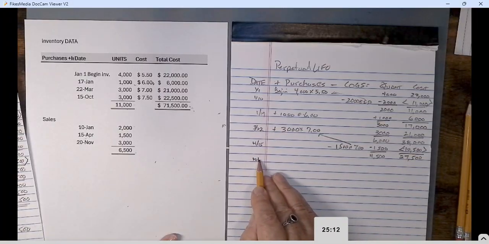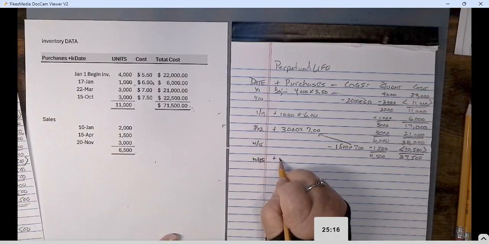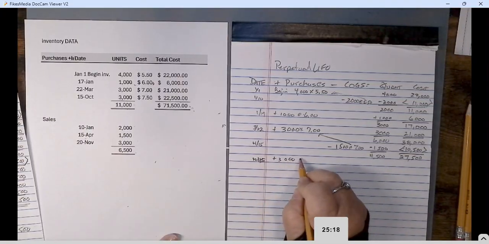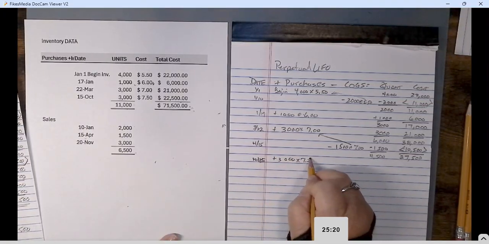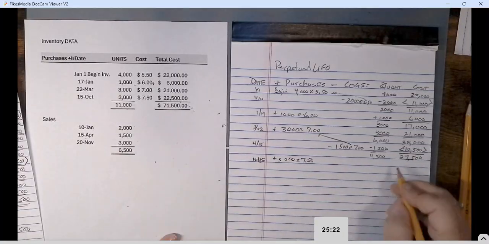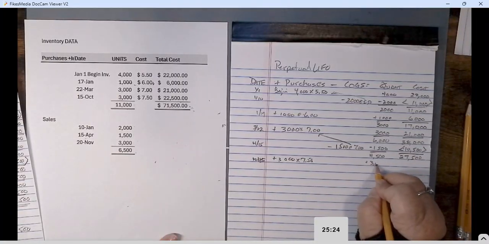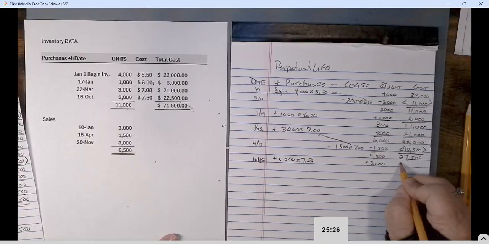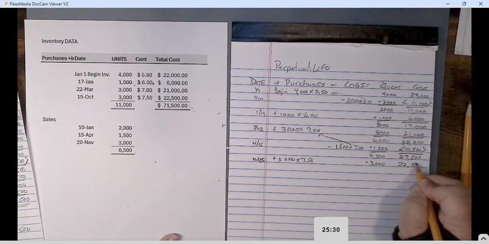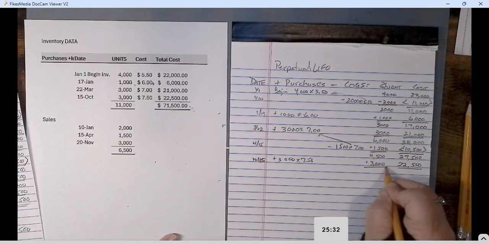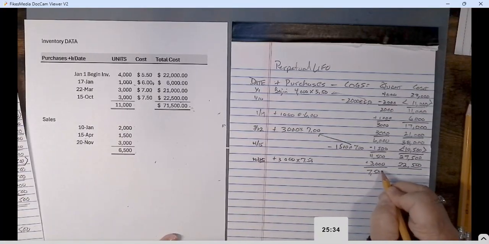Next transaction was 1015, and I added 3,000 at $7.50. That's 22,500. Tally these things up.